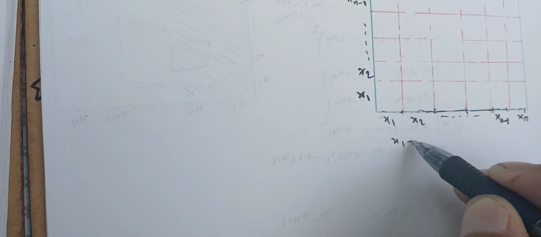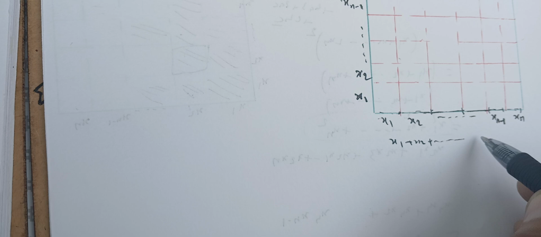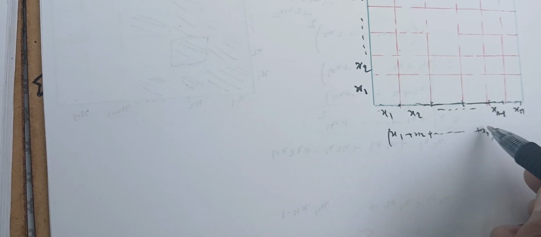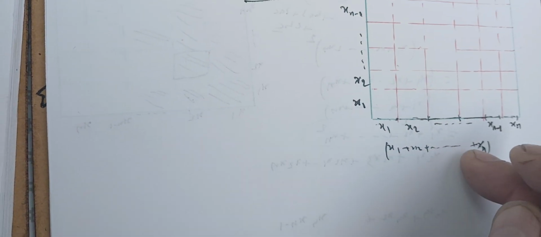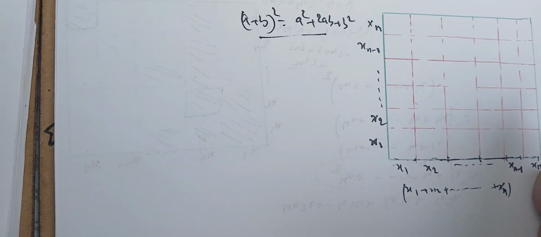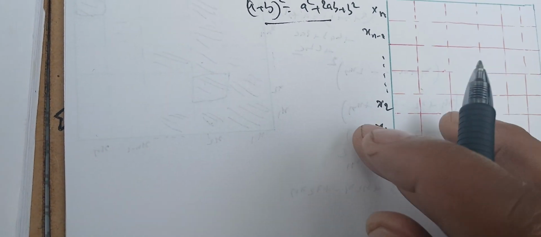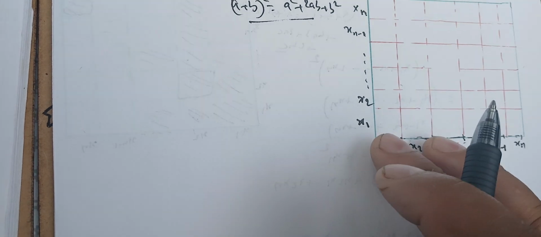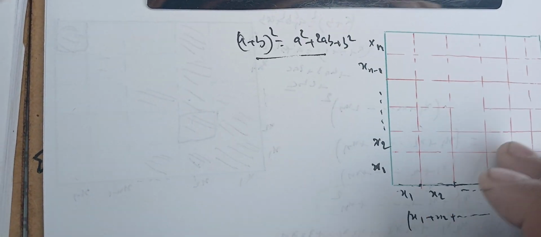Therefore the side length is going to be x1 plus x2 plus xn. We use these symbols instead of a, b, and c because a, b, and c are only the alphabet. They can't fit all the variables that we need.